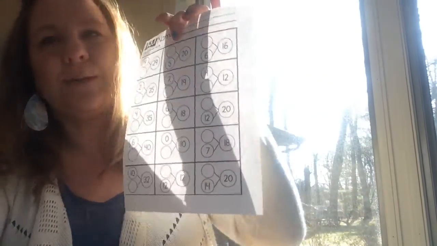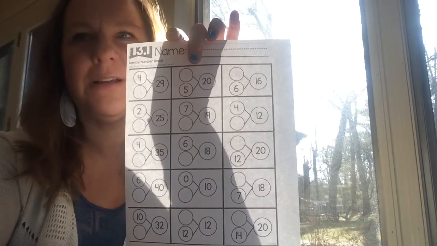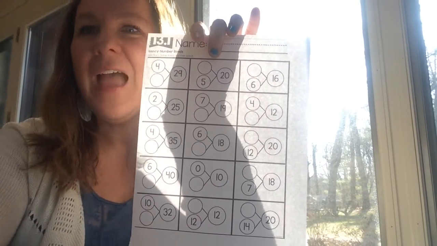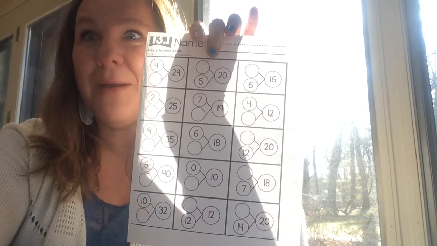Go to the next one. 20 minus 5. That's super easy. You guys know how to count forwards and backwards by 5s. 15. Have fun doing math. I think you're amazing.